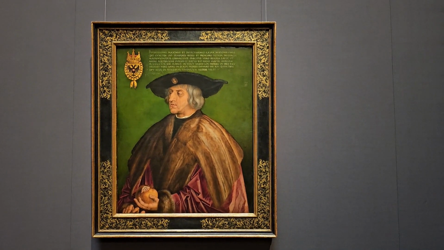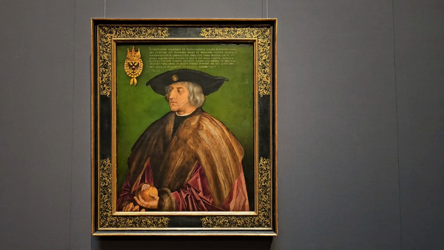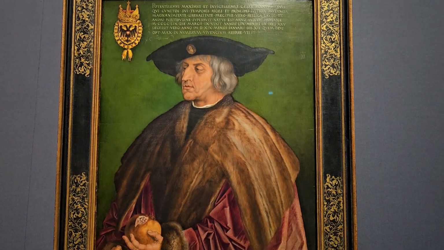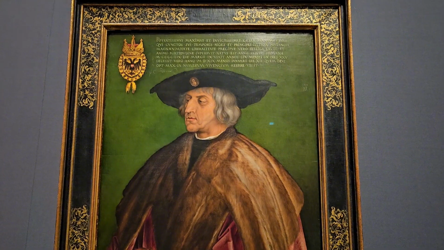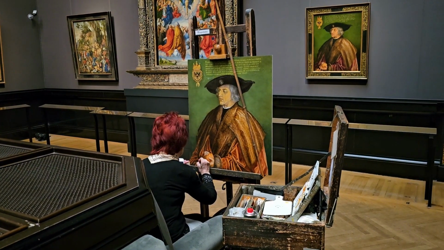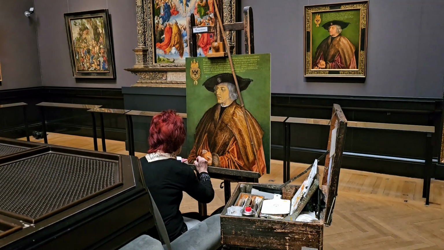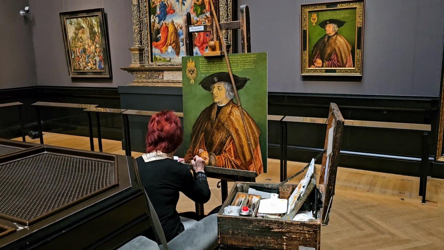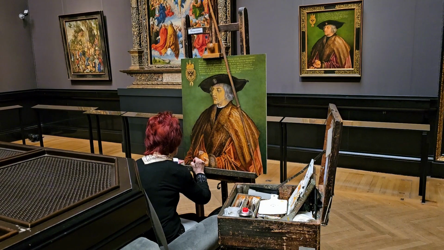Dürer's 1519 portrait of Emperor Maximilian I, created after his death, is one of the most iconic depictions of him. Based on a 1518 study, the portrait features Maximilian holding a pomegranate, symbolizing both the conquest of Granada and the motto, "More to be than to seem," highlighting his regal presence despite his civilian attire.